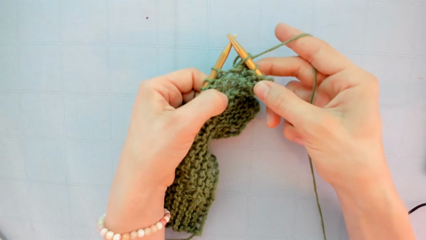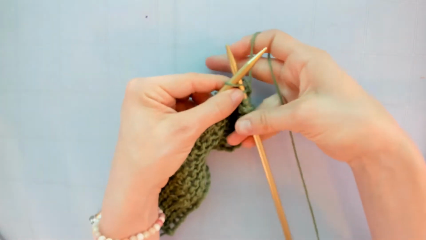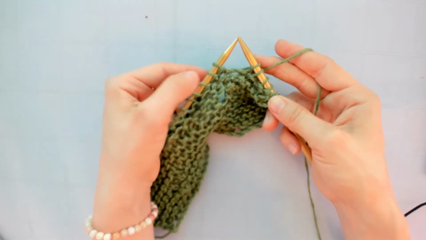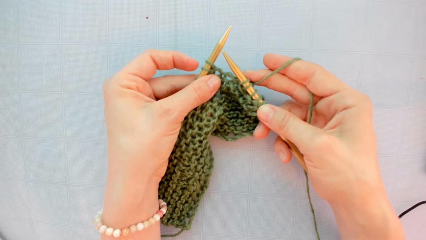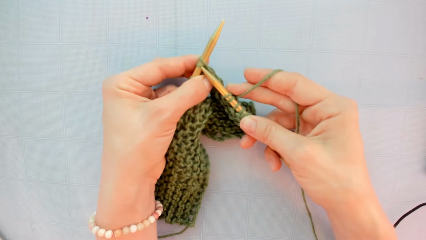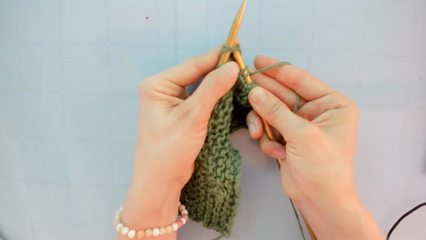And I've gotten rid of 1 extra stitch. I'll show you again. Let's just knit 1 normal one. Okay? So here's 2 stitches. I want to get rid of 1 of these. I have too many stitches on my needle. So I'll go through both loops at the same time.